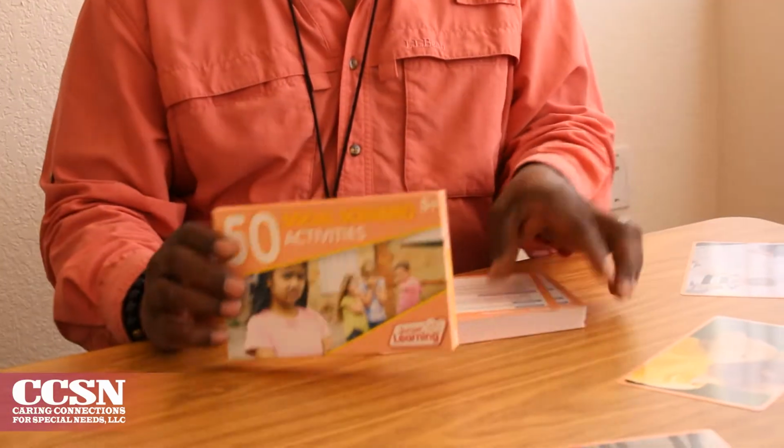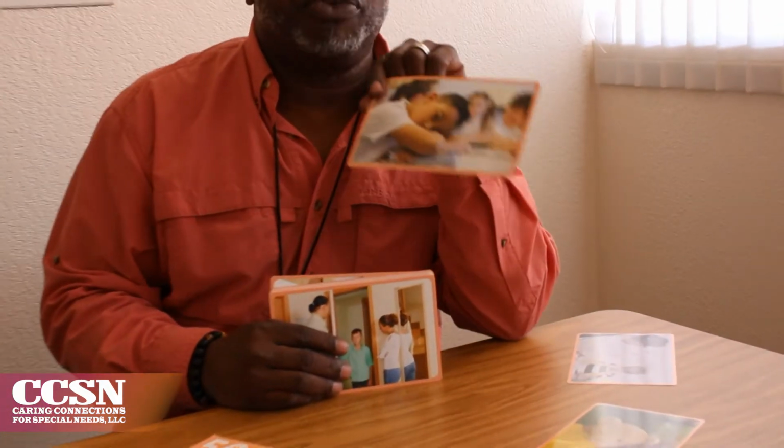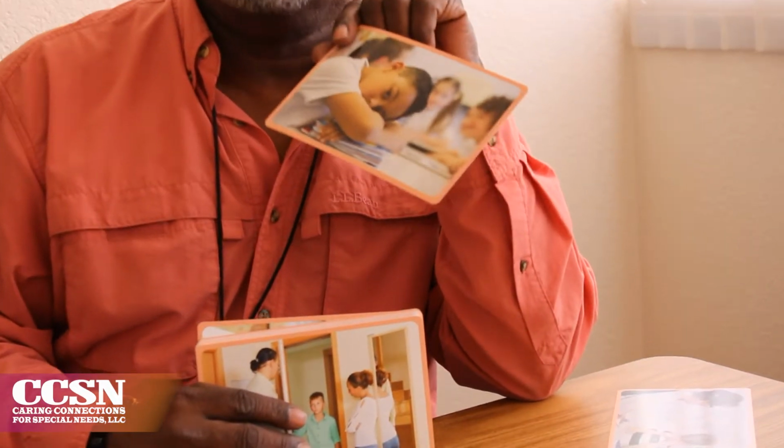And today I want to talk to you about one of the activities that we utilize during our assessment when children come here. This activity is called 50 Social Skills or Activities. What this is made for is we talk to the children when they come here. They can pick a card. They can let us know what they're feeling, what they're experiencing, what they're going through that day. It also teaches them how to handle different scenarios.